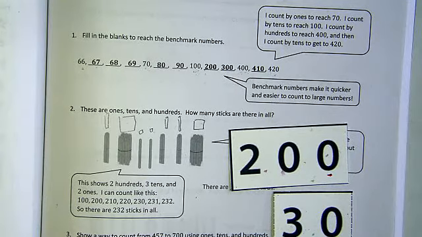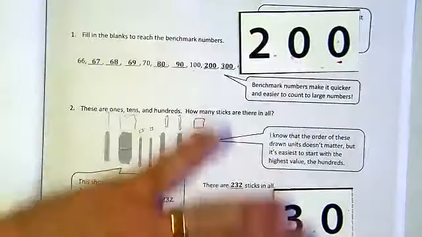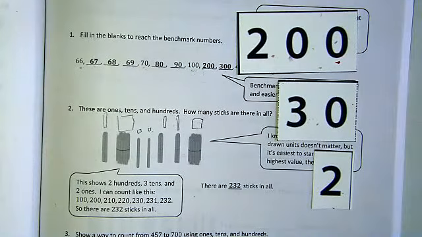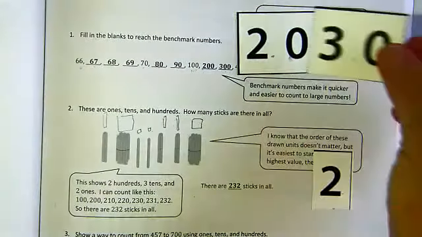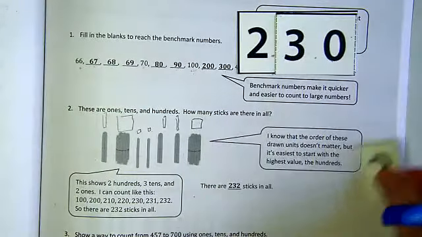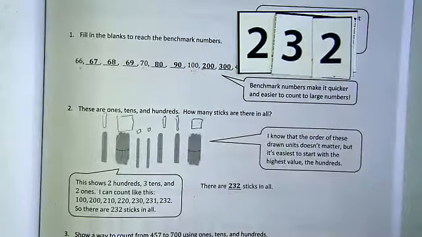Oh, where's my 2? So we have 200, 3 tens, and 2 ones. When I put that number together, it's 232.